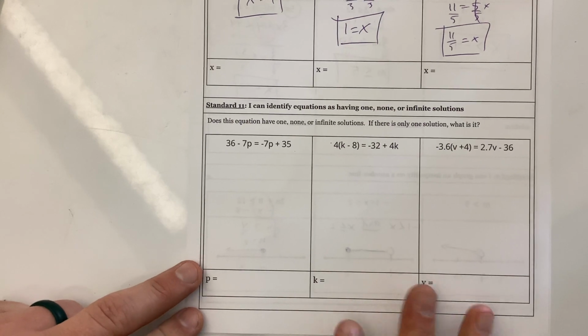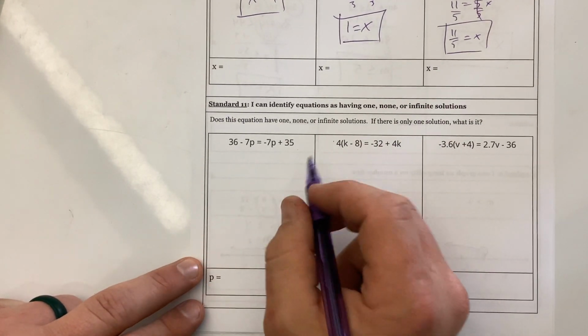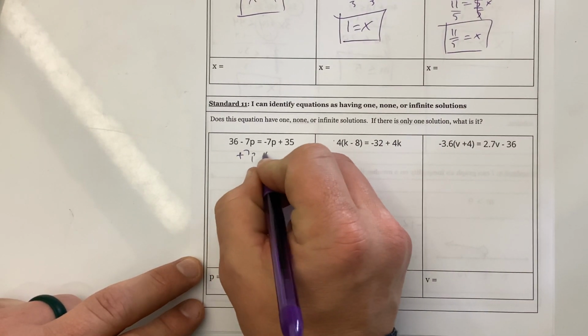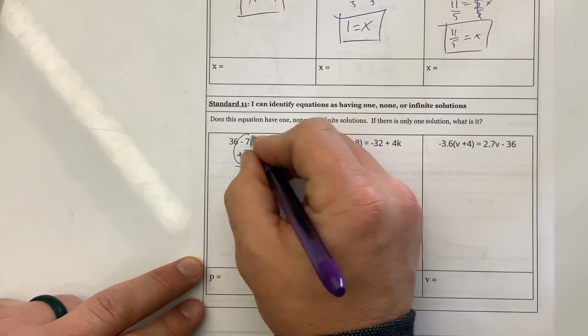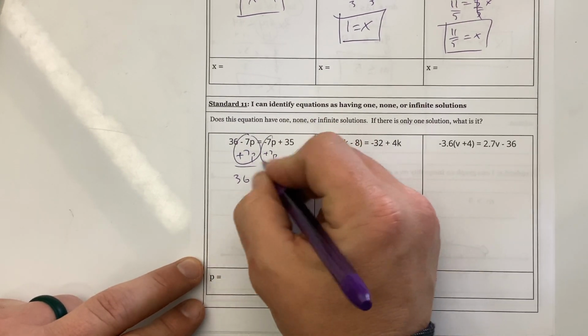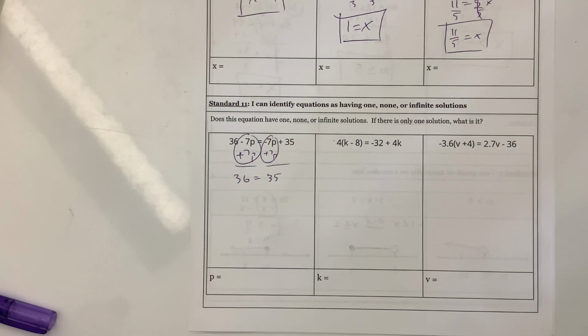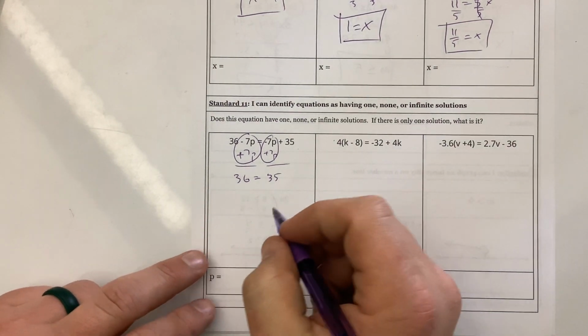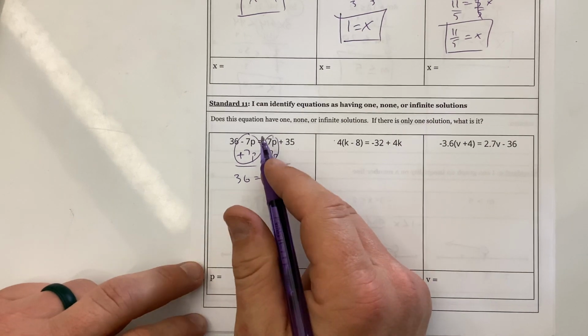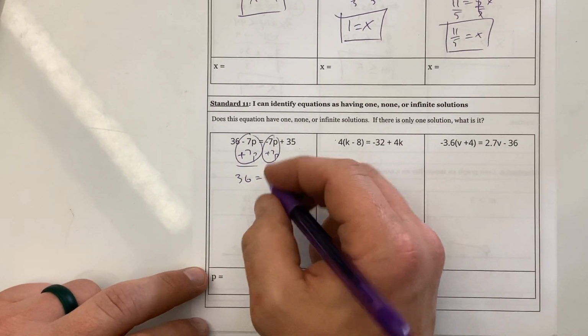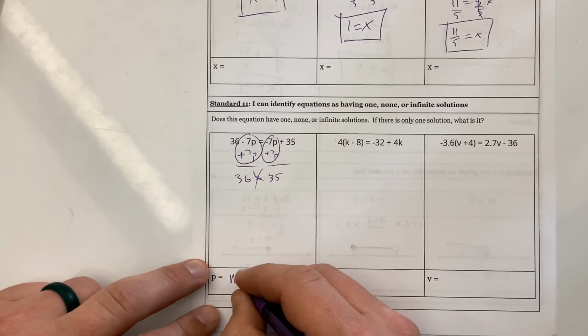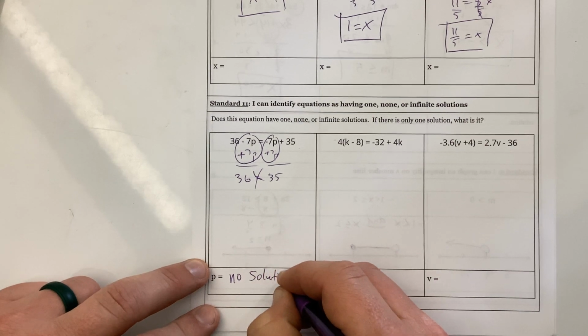All right, how many possible solutions are there? Well, here, if I add 7p to both sides, I get 36 equals 35. There are no values of p that will ever make 36 equal 35, so no solutions.